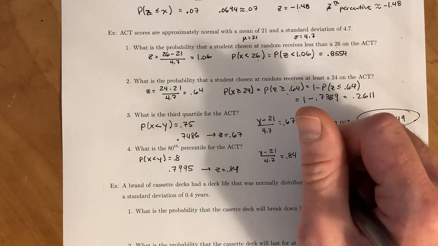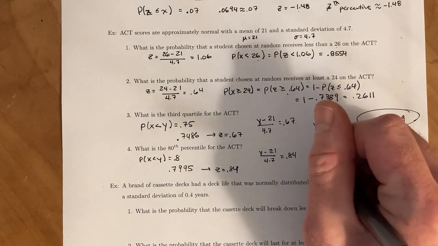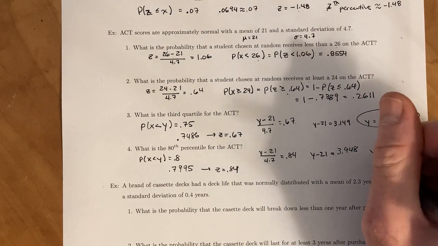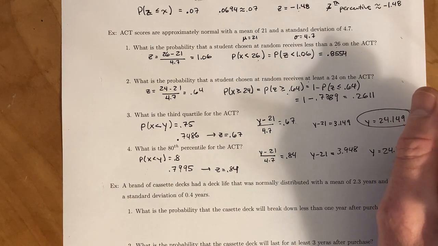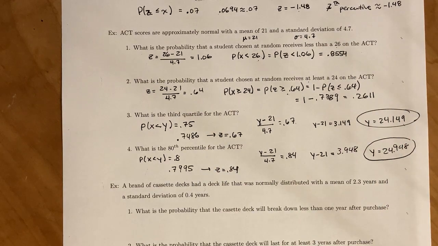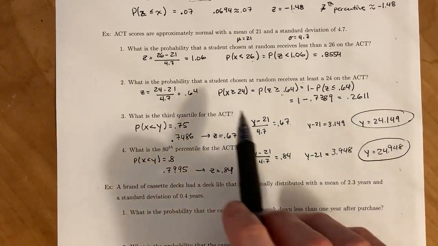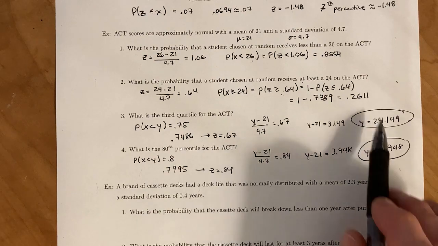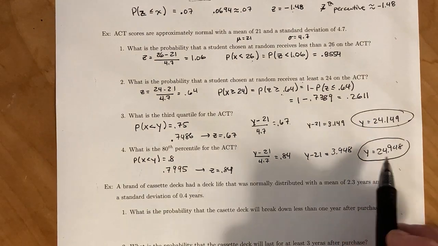Multiplying 4.7 on both sides, and then adding 21 gives us y equals 24.948. Right, and there's not a lot of discrepancy between the third quartile and the 80th percentile, because the third quartile is the 75th percentile. And so the 75th percentile and the 80th percentile aren't that far off. And so the scores shouldn't be that far off either.